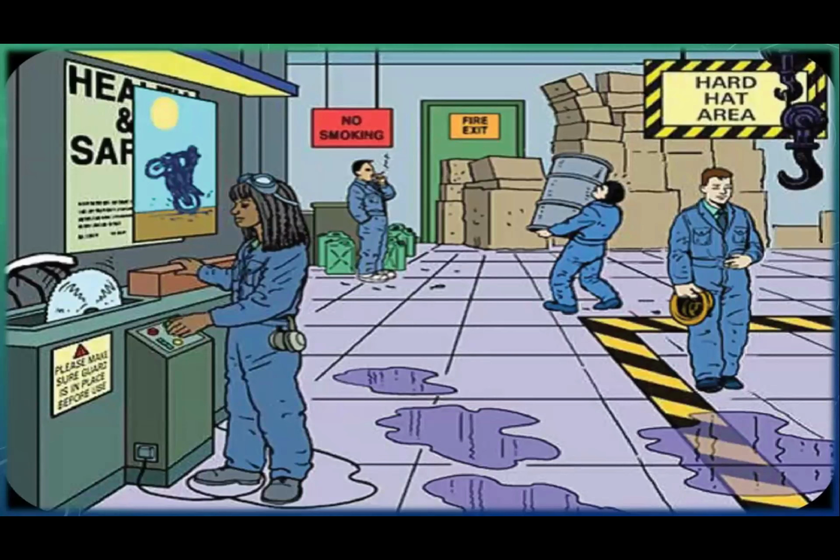Okay, wet floor. Perfect. We have an ergonomic hazard and a leg trap with wire. Slipping and falling, water on the floor. Okay, perfect. Hard hat area and nobody is wearing hard hats.